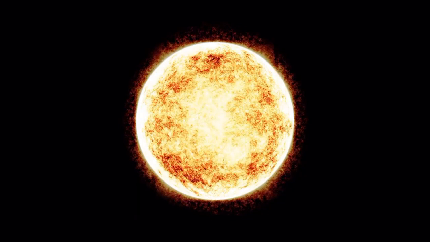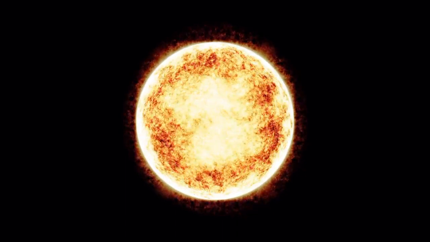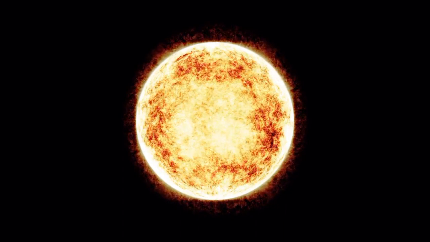Additionally, light is vital in the discipline of renewable power. Solar panels use the energy of the sun's rays to generate electricity. This green and renewable energy source is gaining popularity all over the world.